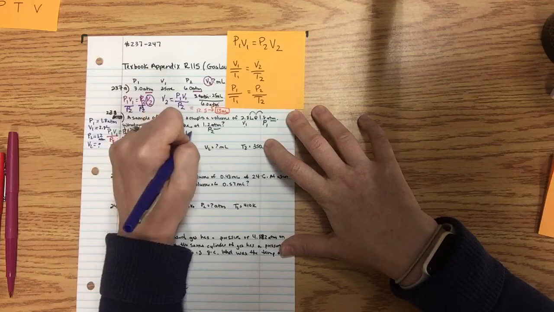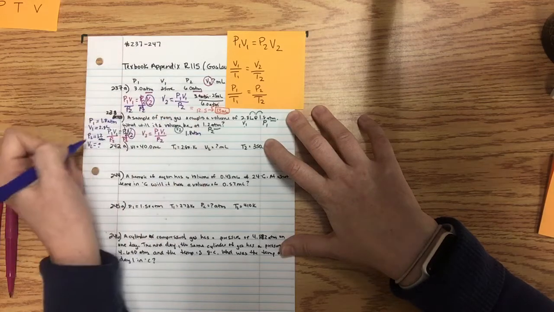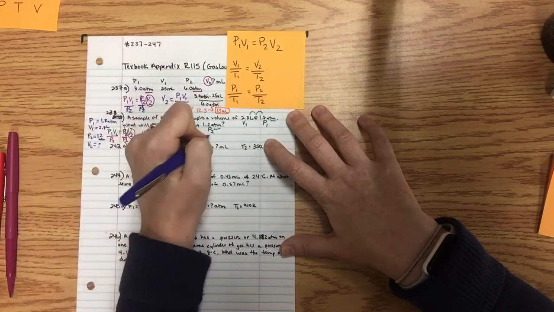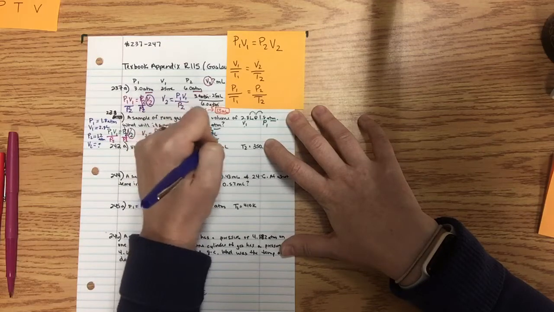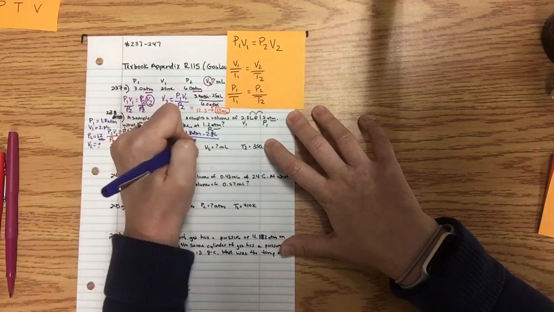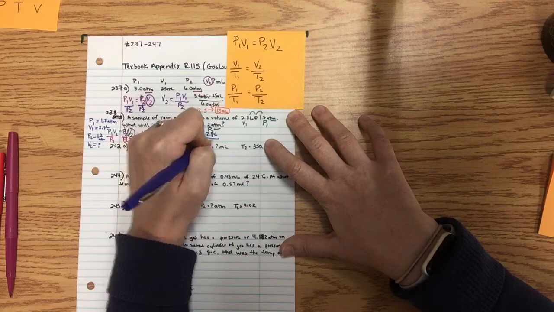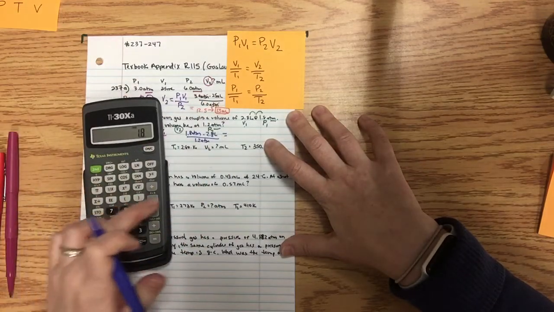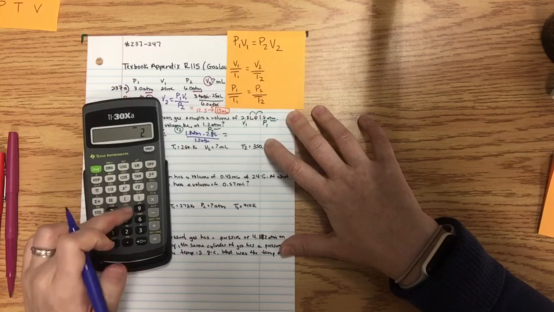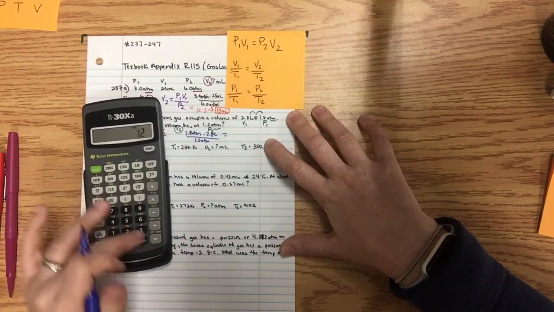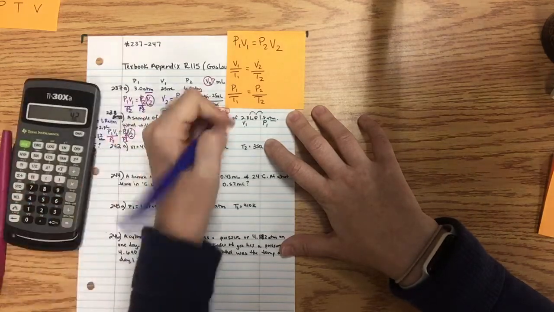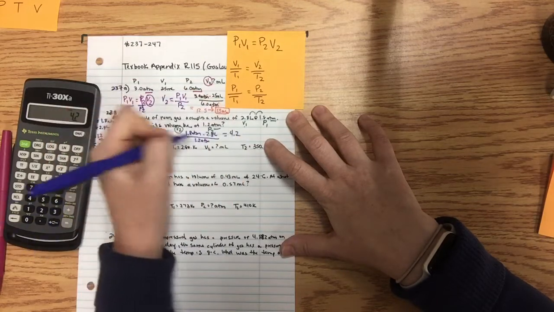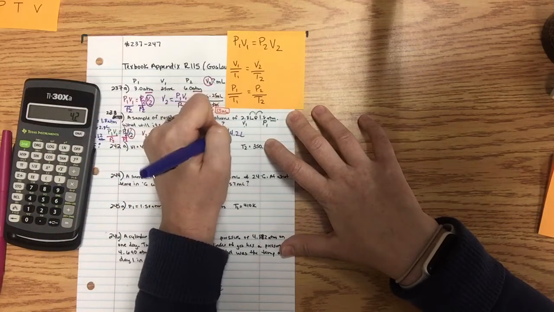So initial pressure was 1.8 atm times our initial volume of 2.8 liters divided by our final pressure of 1.2 atm. I'm going to plug that into the calculator: 1.8 times 2.8 divided by 1.2 gives me 4.2. And since my atm canceled, I'm left with liters.